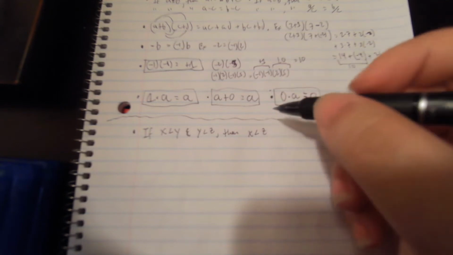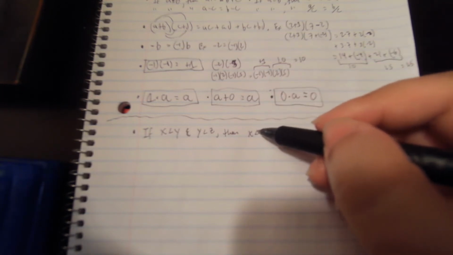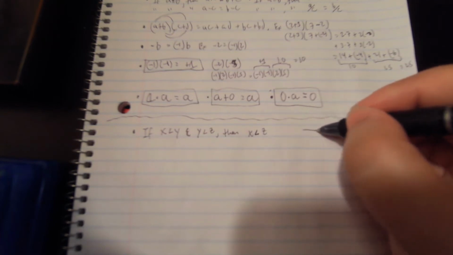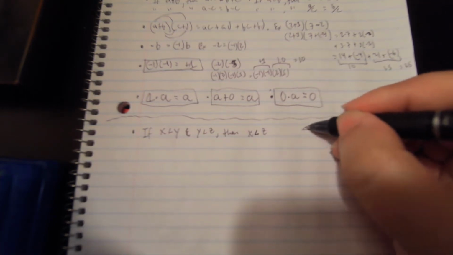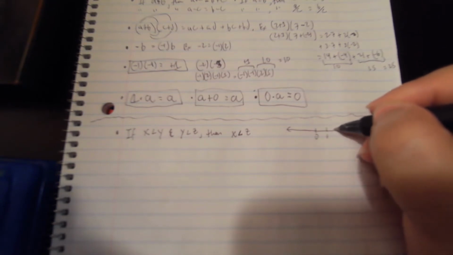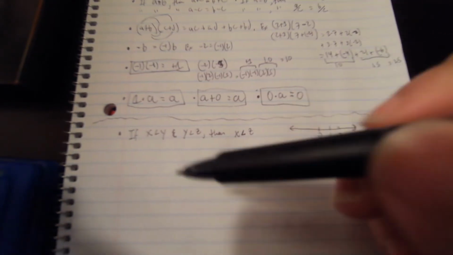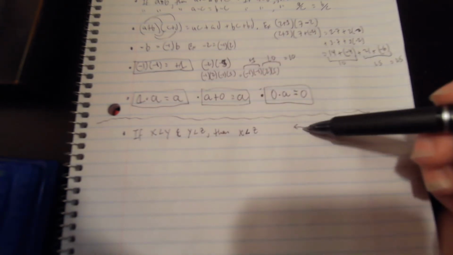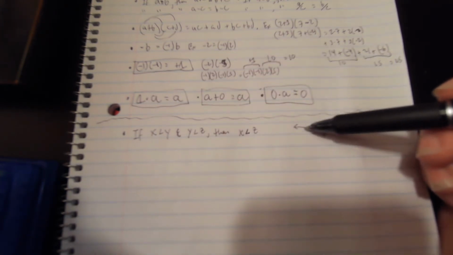The only thing that a less than sign means is that if you were to look at numbers in a number line, zero is right here, 1, 2. If I'm saying that x is less than y, all I'm saying is that somewhere in this number line, x is on the left side of y.